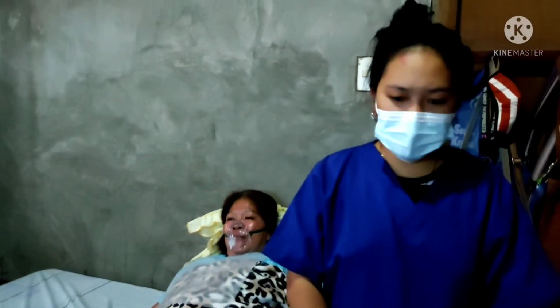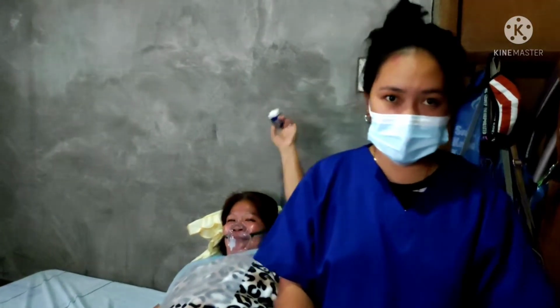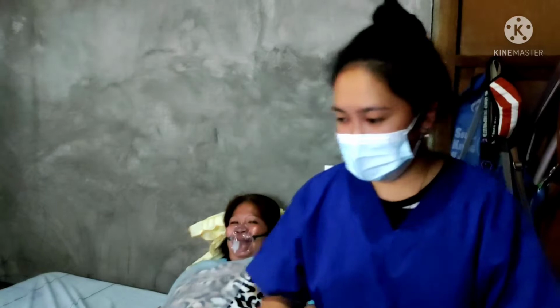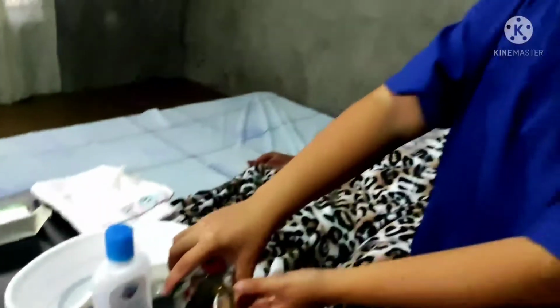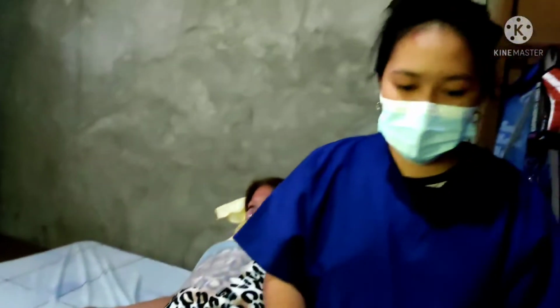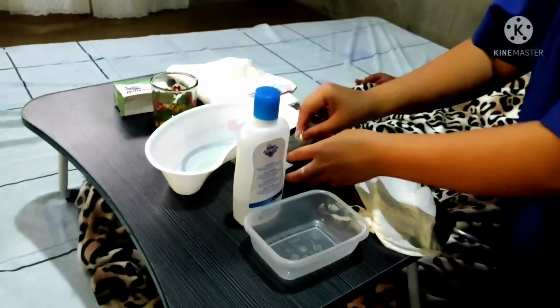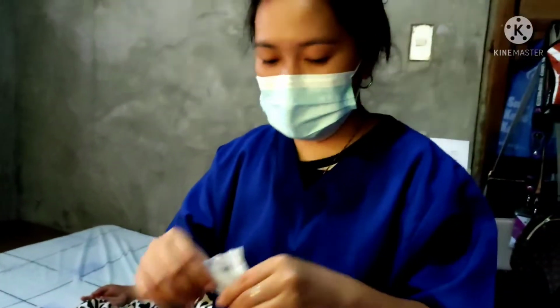Fill the tray compartment with about 100 ml of sterile normal saline solution or sterile water. So let's assume that this is sterile water. So we put it here in the compartment. Open the water-soluble lubricant and squeeze it onto the open sterile catheter package. So let's assume that this is a lubricant.